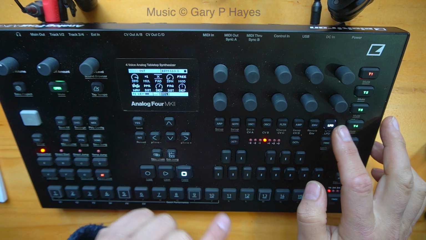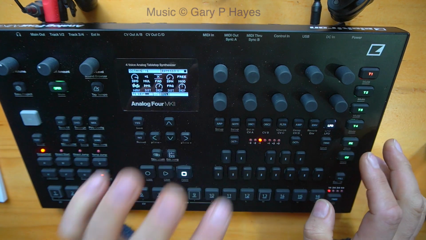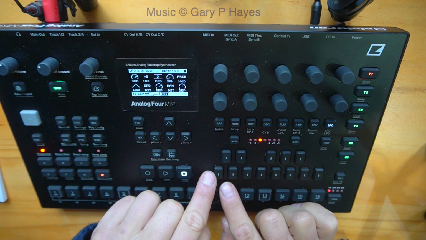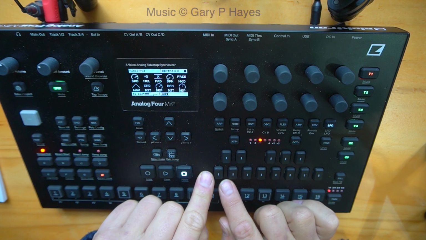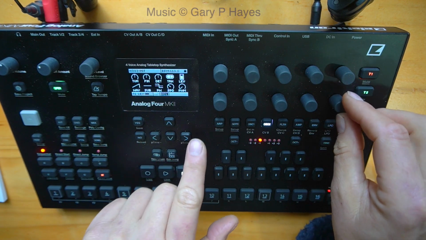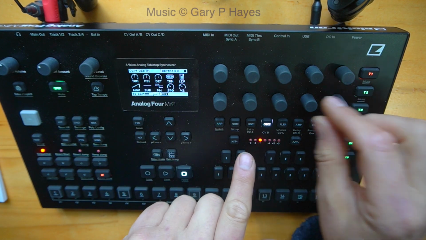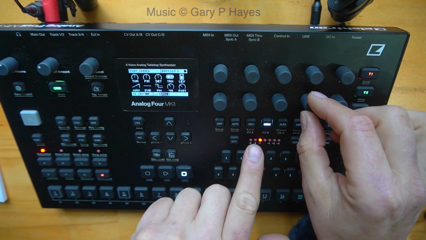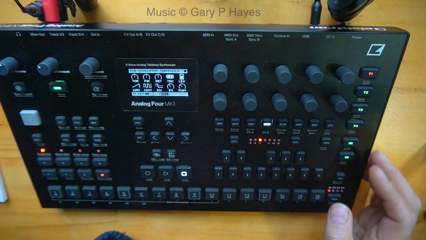If we make the drone a little lower and add a little bit onto oscillator 2, a little bit of PWM, pulse width modulation, and a sub. That way you can do a little mini performance.